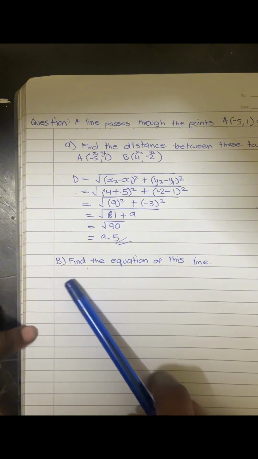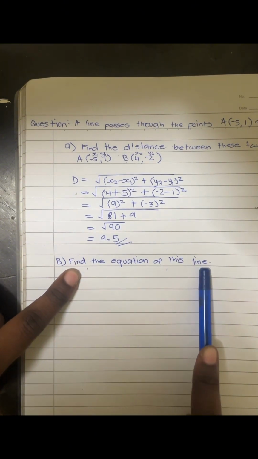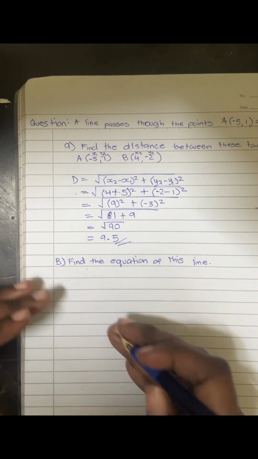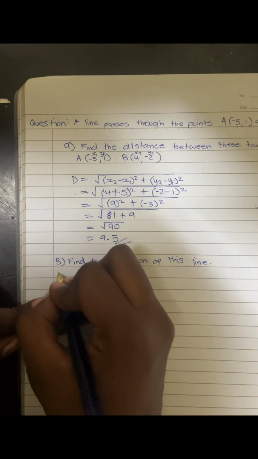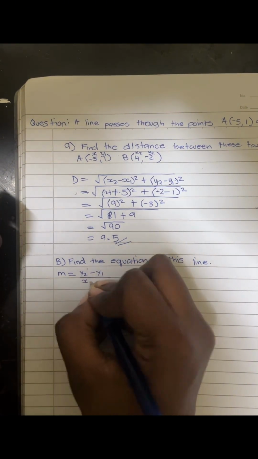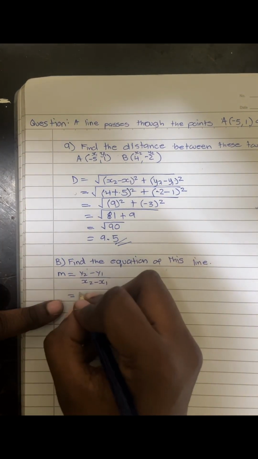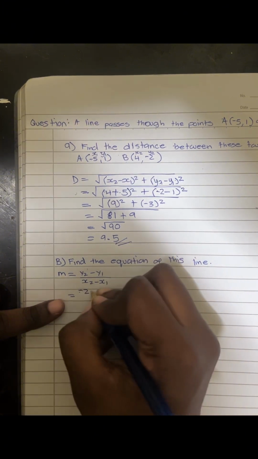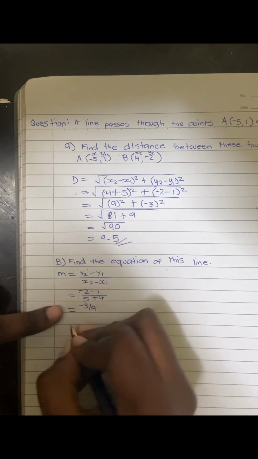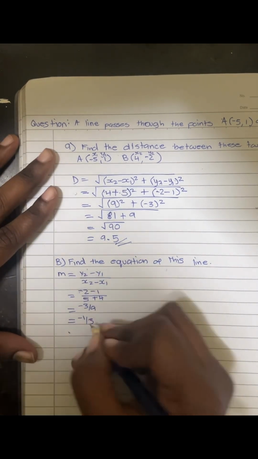Okay, our next question, we have to find the equation of this line. To find the equation of a line, we have to find its gradient. So gradient or slope equals y2 minus y1 over x2 minus x1, which if we plug in the values is -2 minus 1 over 5 plus 4. So -3 over 9, simplified to -1 over 3.